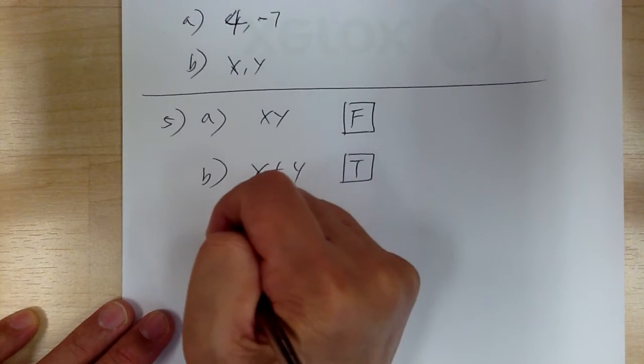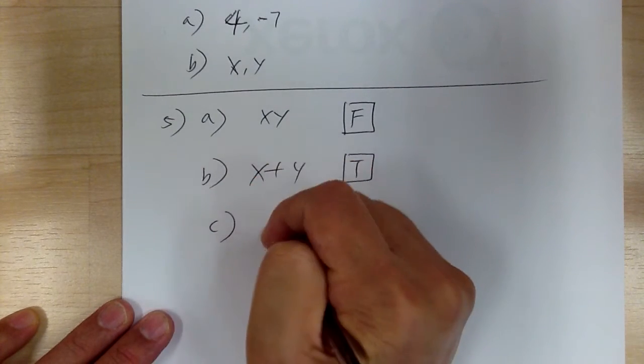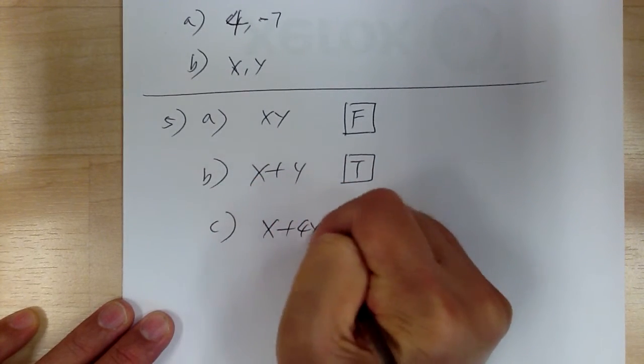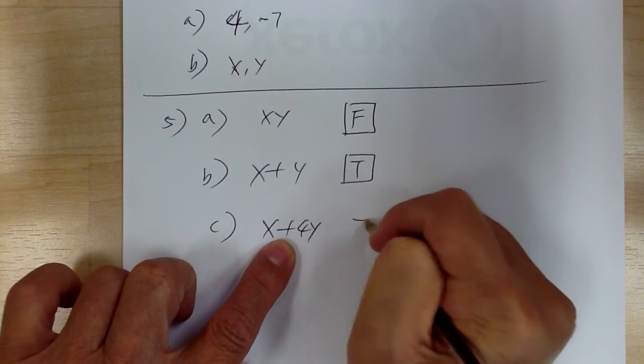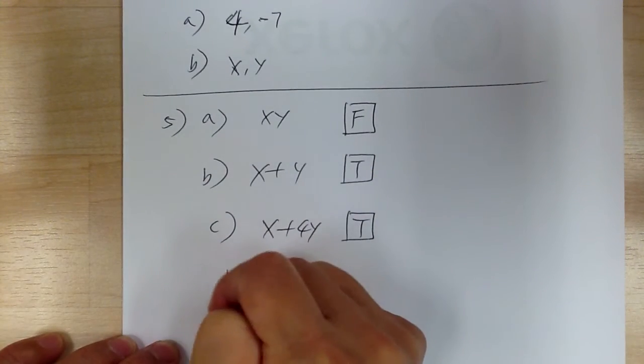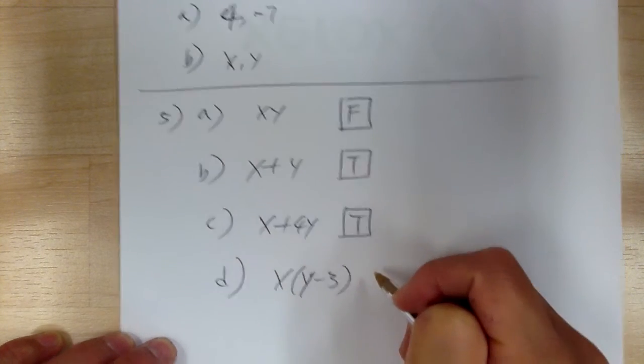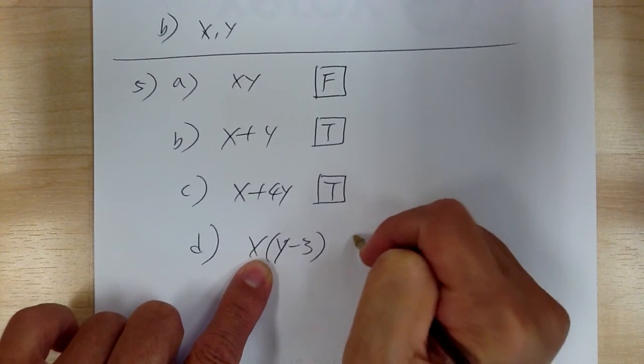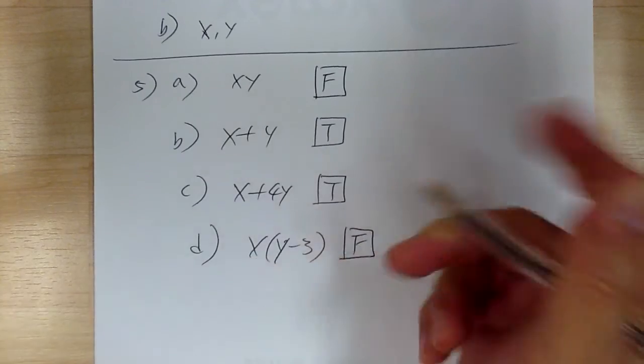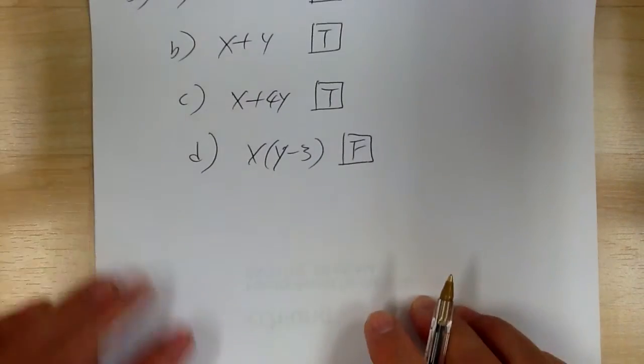Right? Okay, then you go to C, you've got x plus 4y. Again, it's addition, so it's a term. You go to D, you've got x times y minus 3. So this is multiplication, so it's a factor. You have to be able to tell if it's a factor or a term.